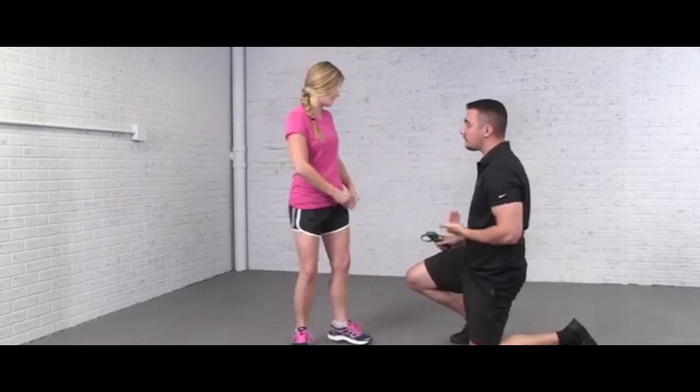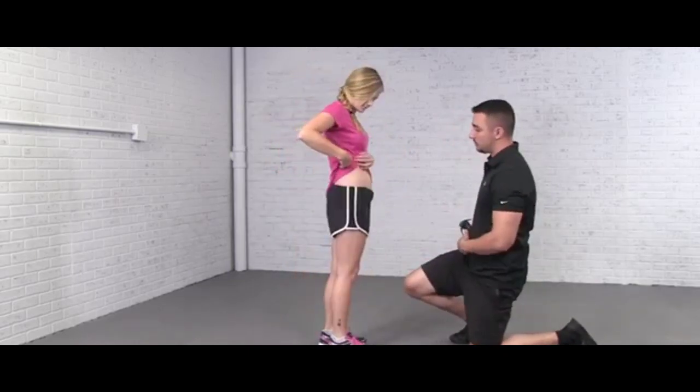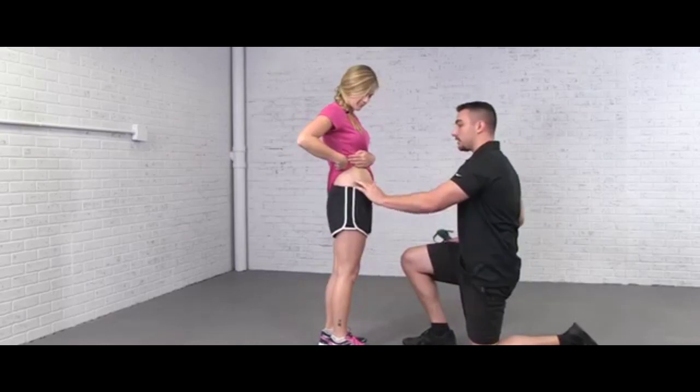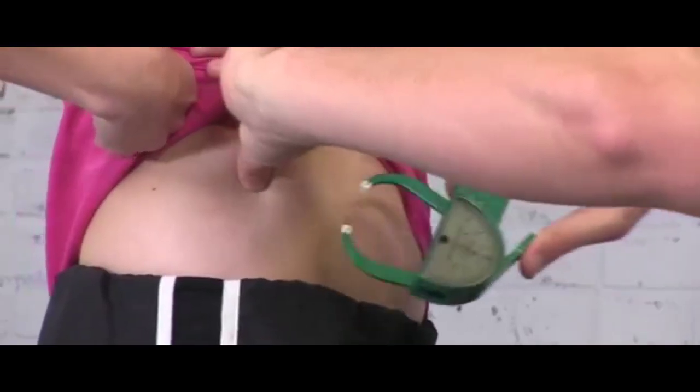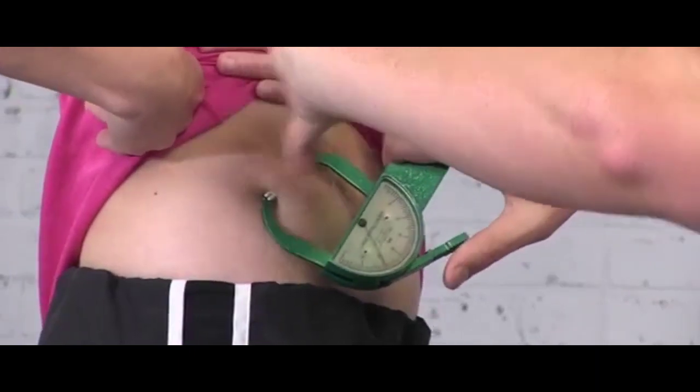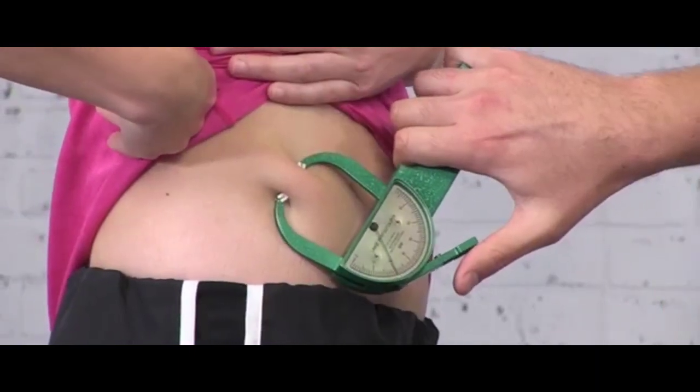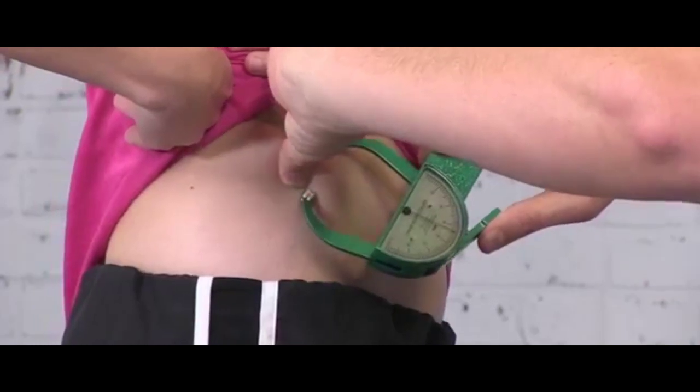The final measuring site is taken at the suprailium. This is a diagonal fold following the natural line of the iliac crest, taken immediately superior to the crest of the ilium and in line with the anterior axillary line.